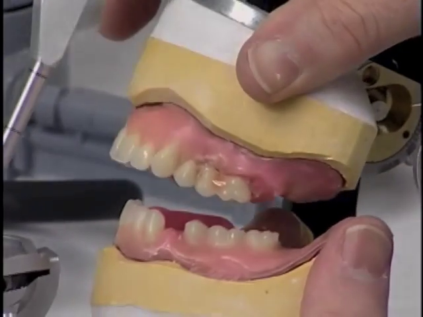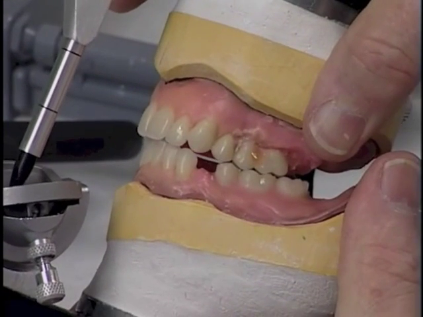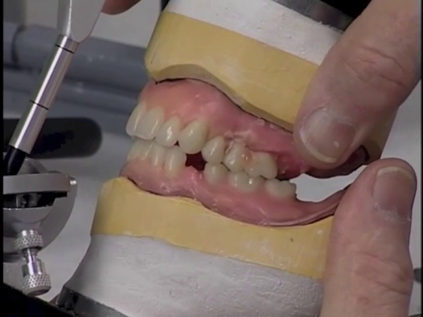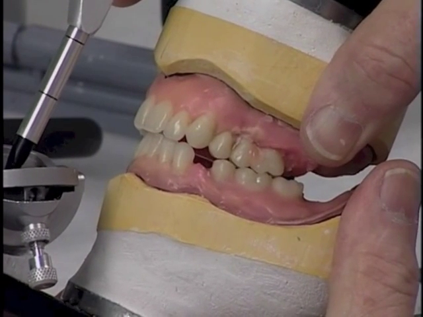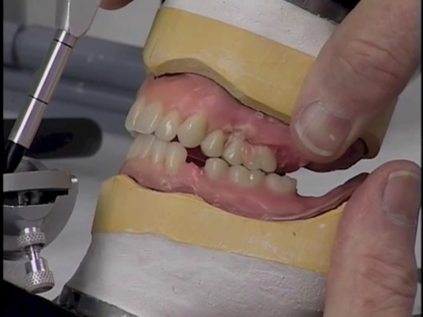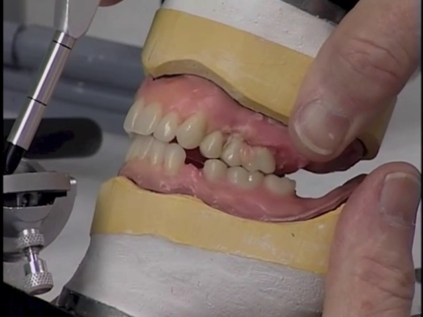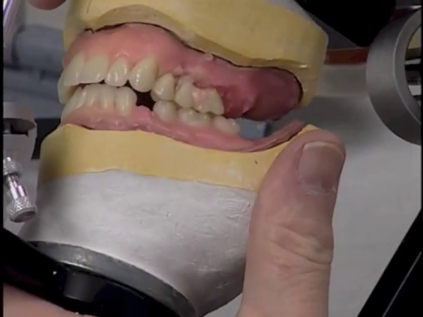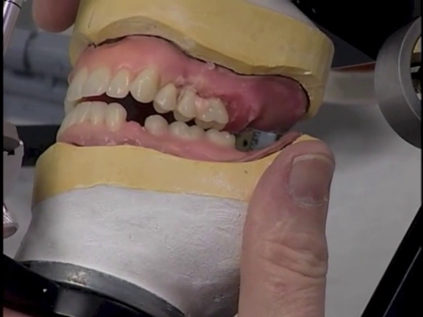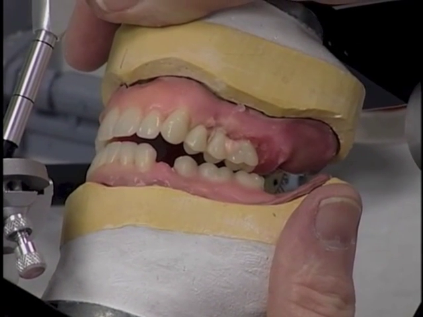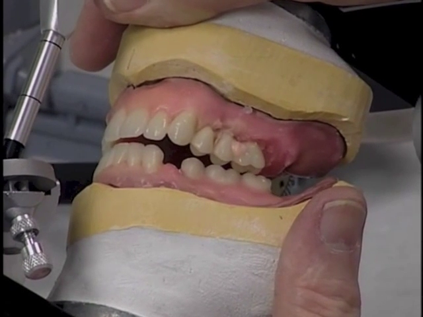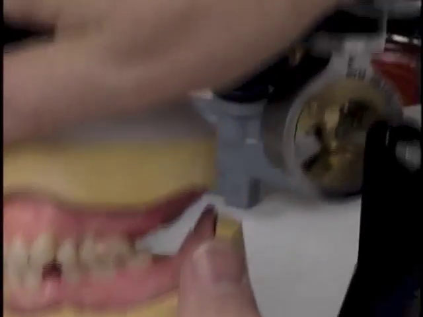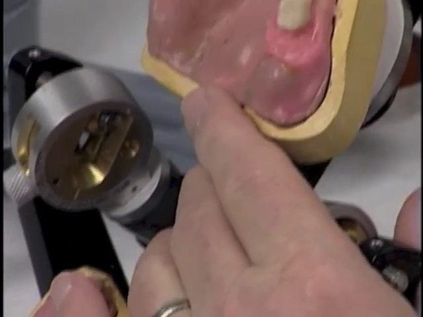If we close this into centric relation, that's looking pretty good now. As we can see, we have good cusp-fossa relationships of virtually every tooth in working relation and in balancing relation. That's first molar. I like where that position is at.